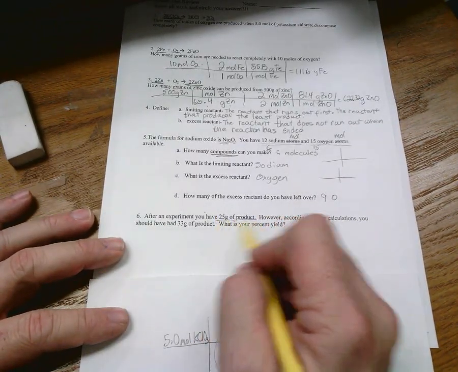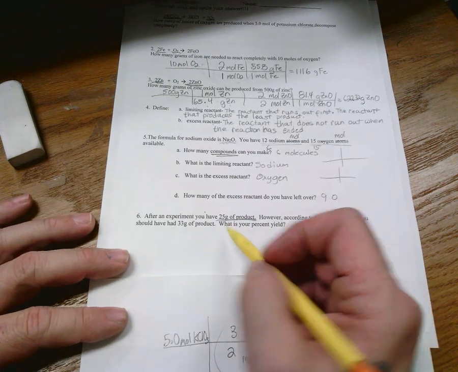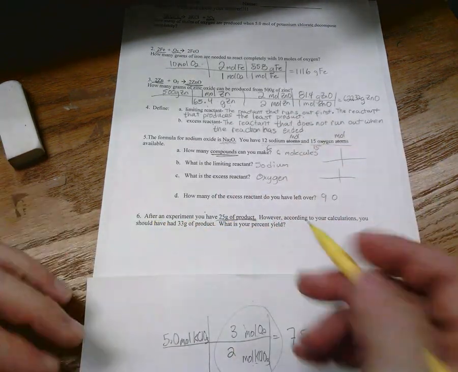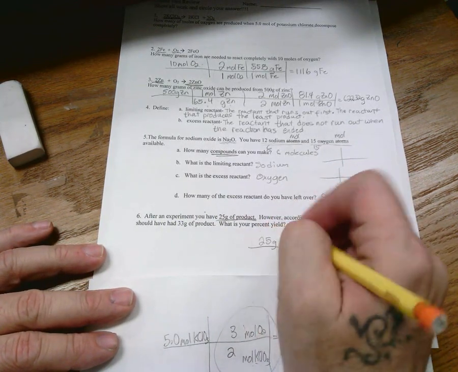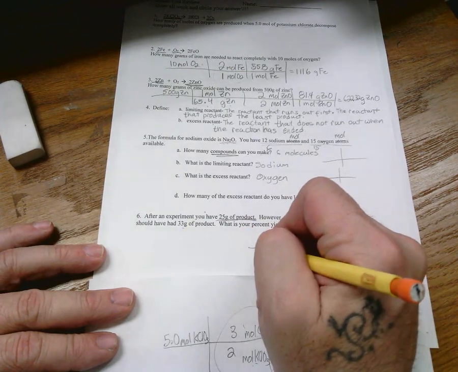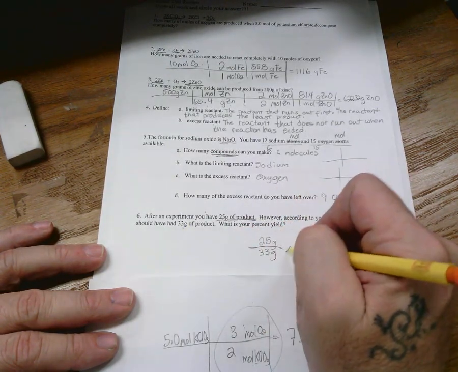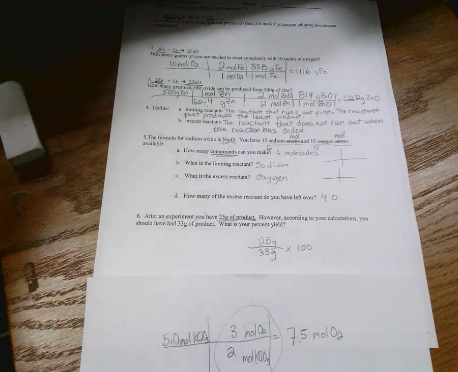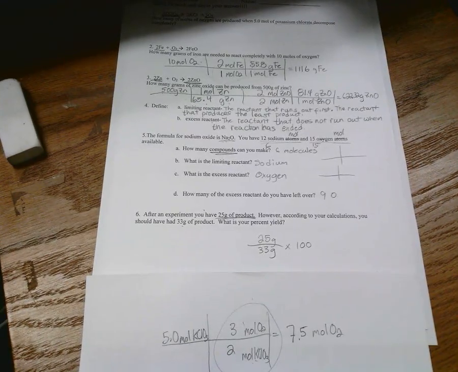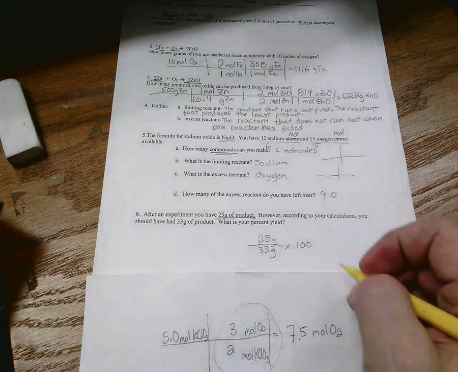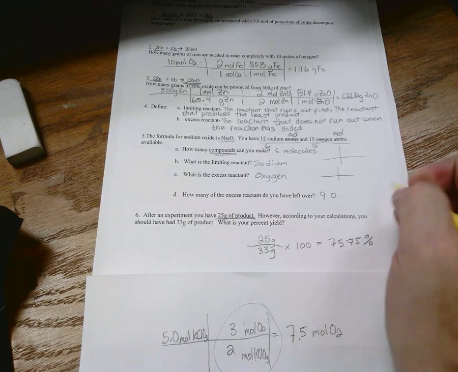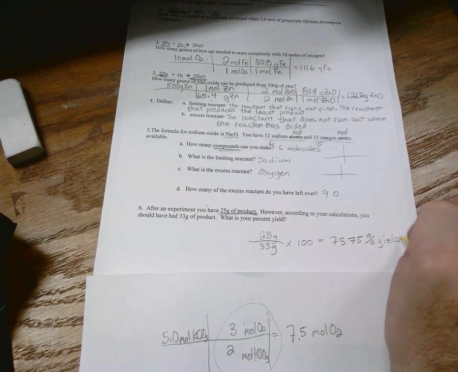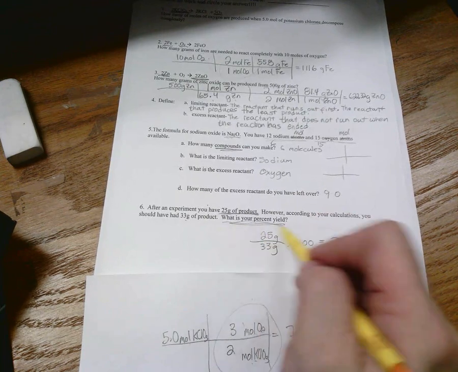After an experiment, you have 25 grams of product. You think that's actual or theoretical? Well, after an experiment, I actually have a product, don't I? So I have an actual, and I have a theoretical. Anytime it says calculate, times 100. So 25 divided by 33 times 100 equals 75.75% yield.